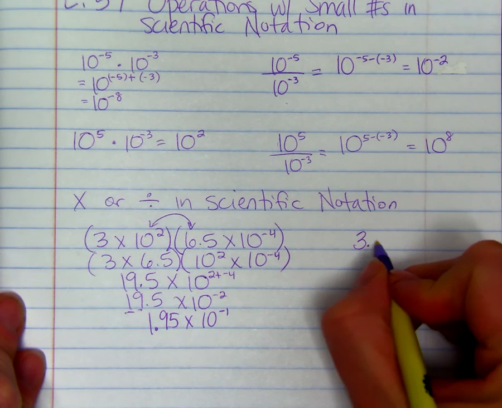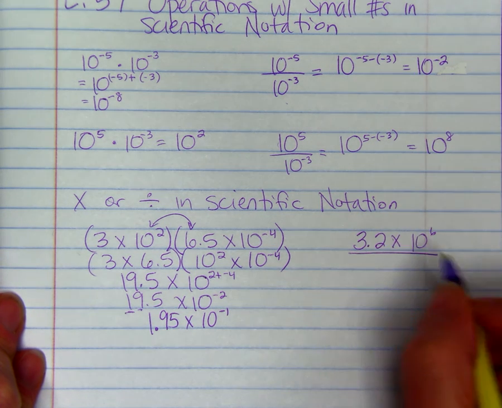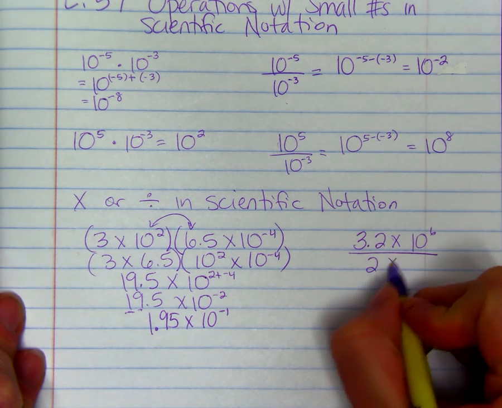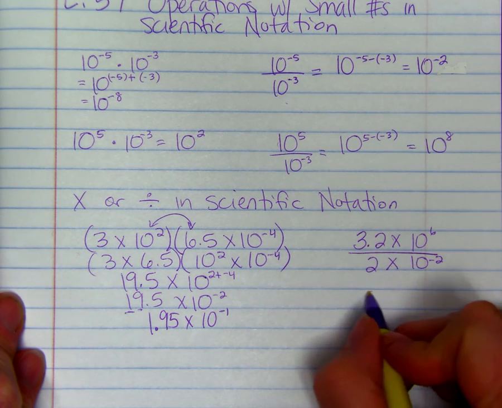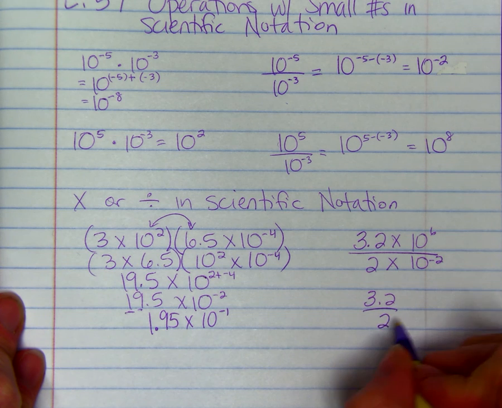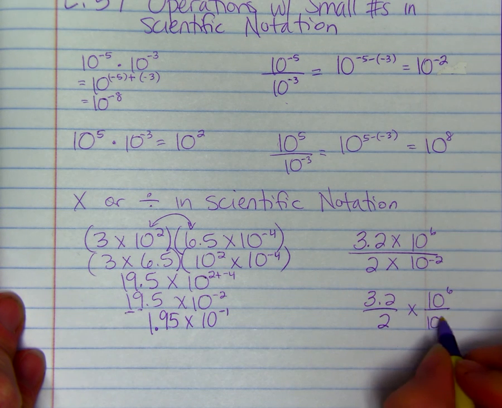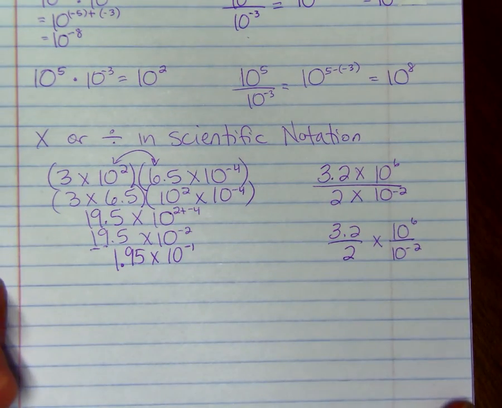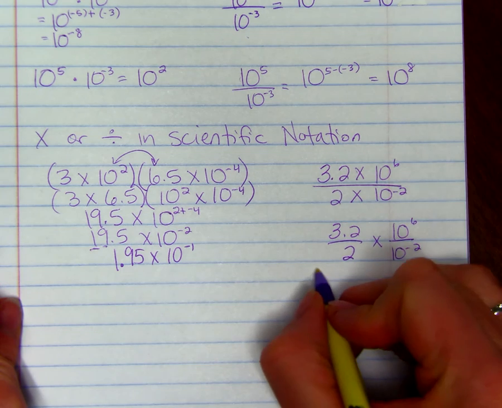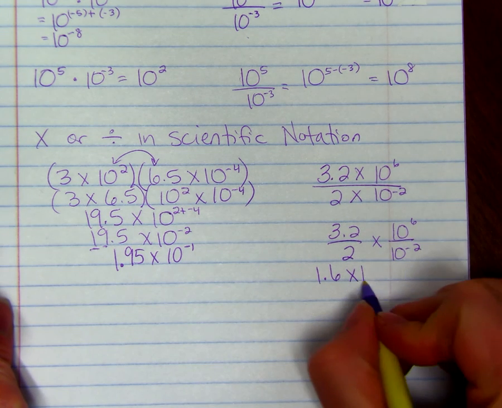When we divide 3.2 times 10 to the 6th divided by 2 times 10 to the negative 2, we can separate these out as two fractions. 3.2 divided by 2 times 10 to the 6th divided by 10 to the negative 2. So we have 3.2 divided by 2 is 1.6 times, and we have to subtract the exponents.